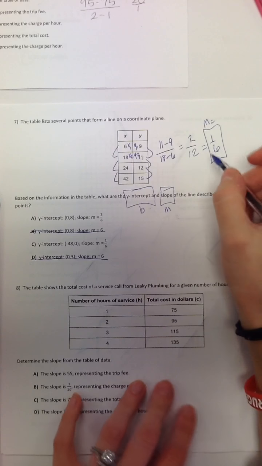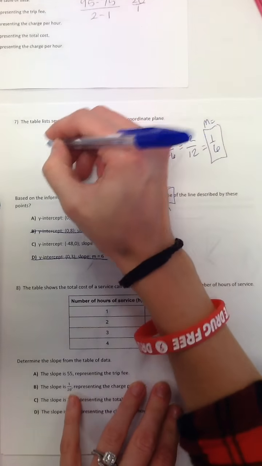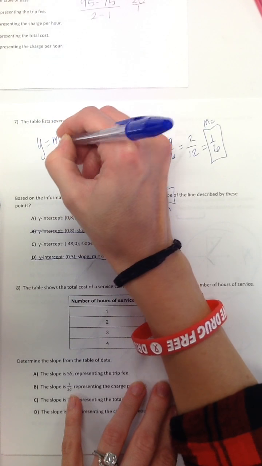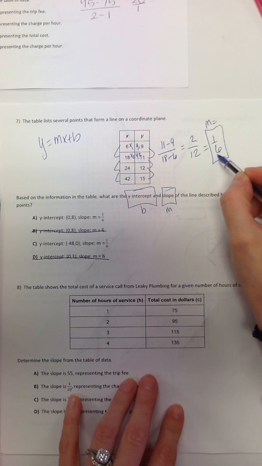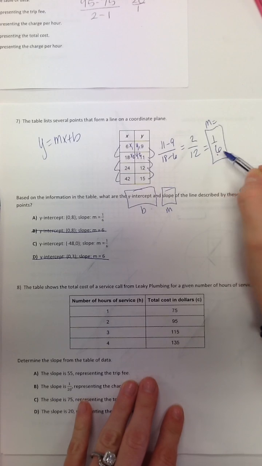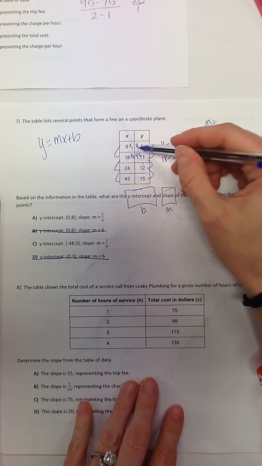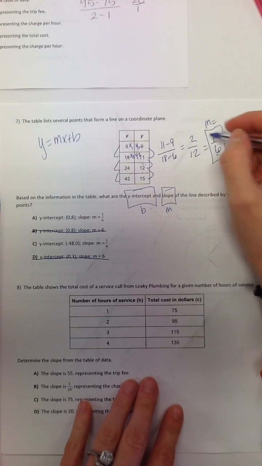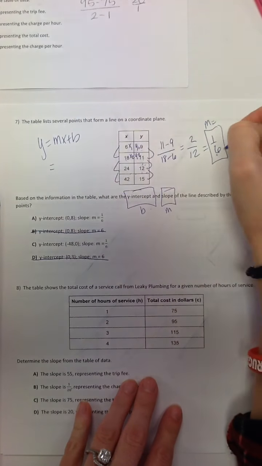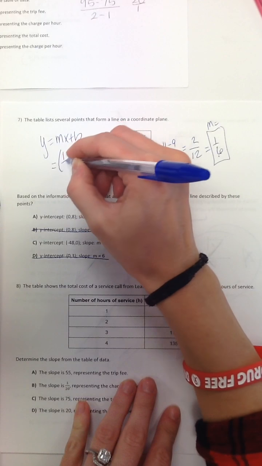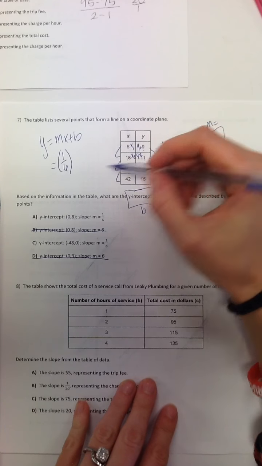Then to find your y-intercept, you can take that y equals mx plus b format and plug this in. Okay? And we can pick any coordinate we want to use to find that. So if I know that 1/6 is my slope, I can fill in the 1/6 for m, and then I can pick any coordinate I want to match this.